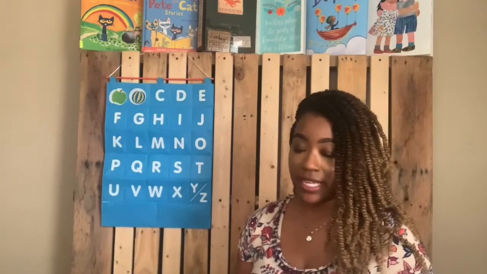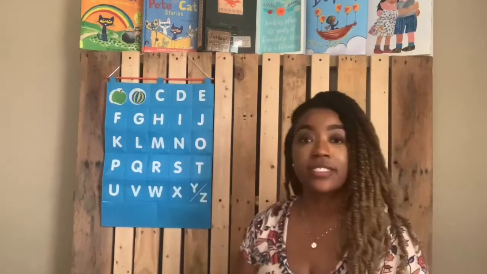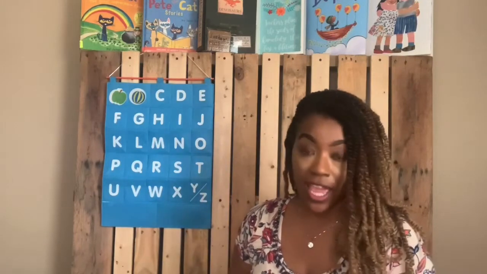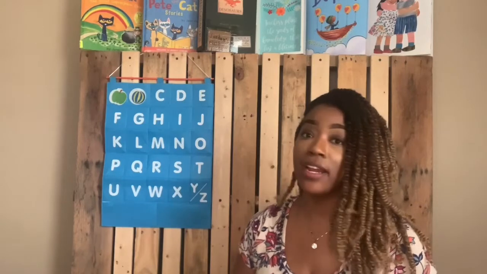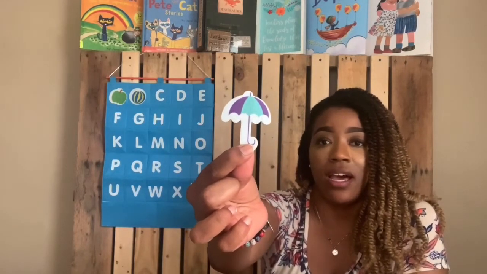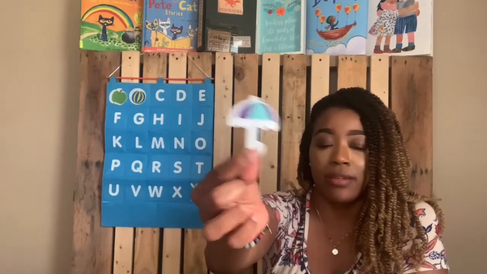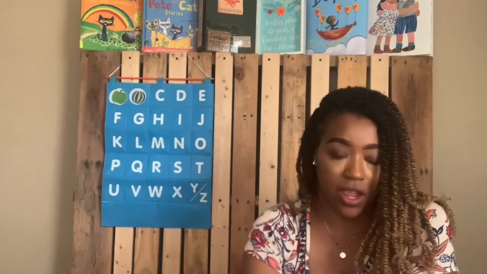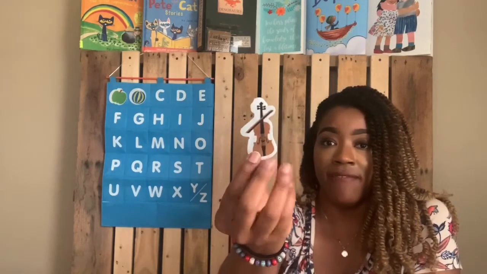All right, now we have to figure out what picture we're gonna put for this letter C. So I have some pictures here, but of course I need your help. Here I have an umbrella. I have a crab, and I also have a violin.